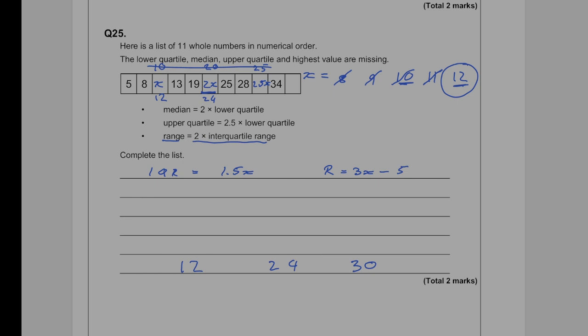But we haven't got our final one. So our final one, the range is 2.5 times the interquartile range. So let's take these out and put in those values. So we've got 12 and 20. So we've got 12 there, we've got 24 there, and then we've got 30 there. And then our final one, the interquartile range at the moment is 30 take away 12. So the interquartile range is 18. And if the range is 2 times the interquartile range, the range has got to be equal to 36.